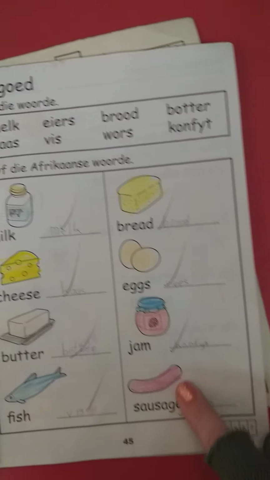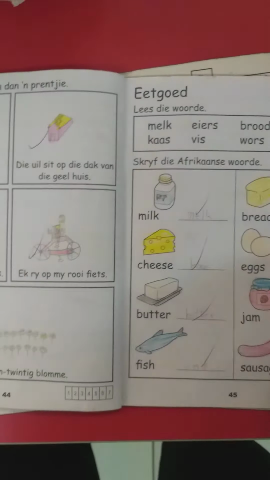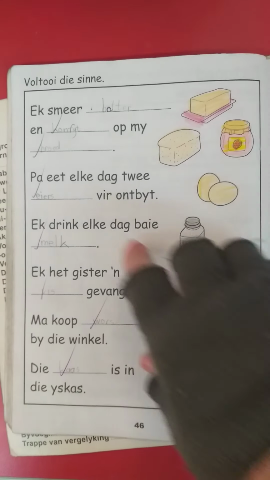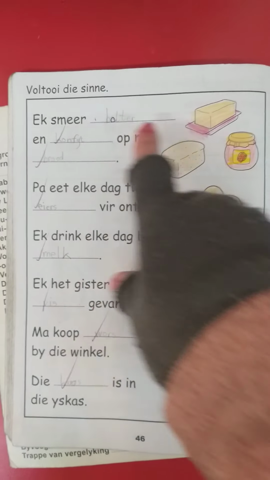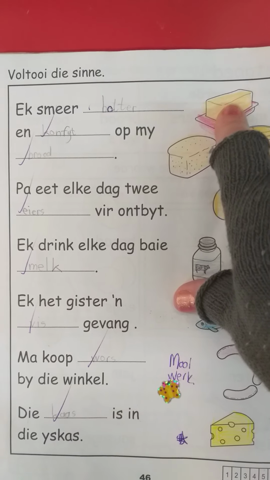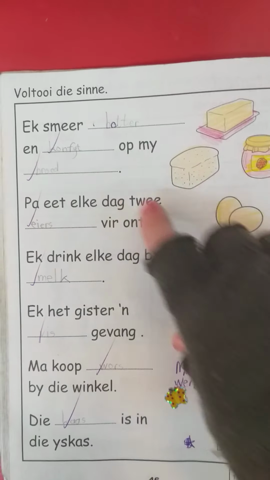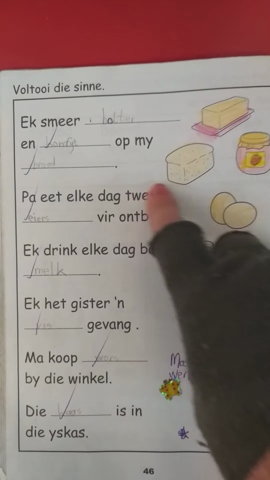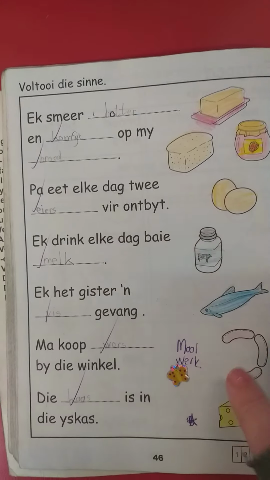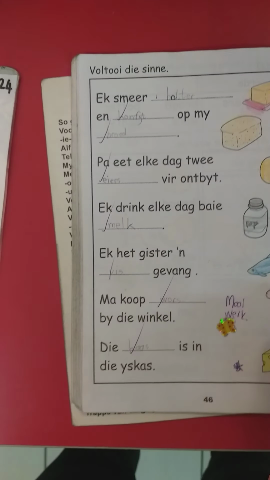You're going to use those words for the pictures below. Then it carries on here with the food. It goes "Ek smeer." The picture gives you a clue as to what word you have to write. So that's butter, in other words, in Afrikaans, "botter." "En konfyt, jam, op my brood." You're going to use the food words to complete the sentences.